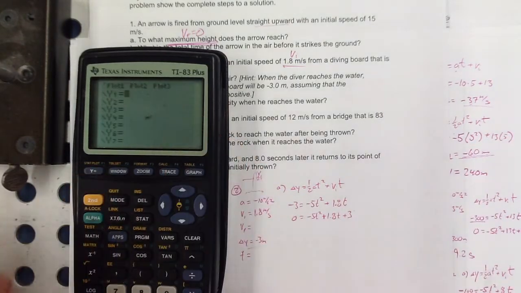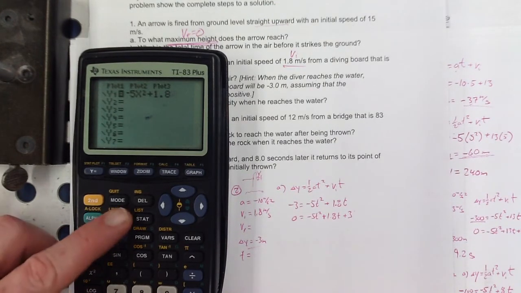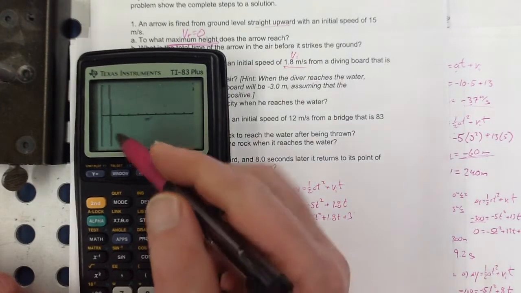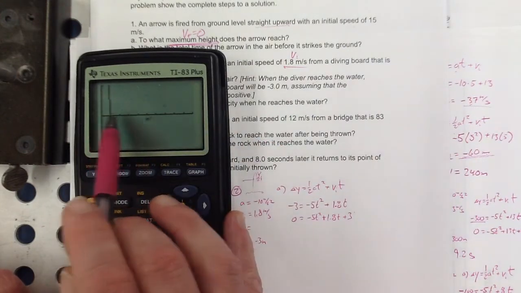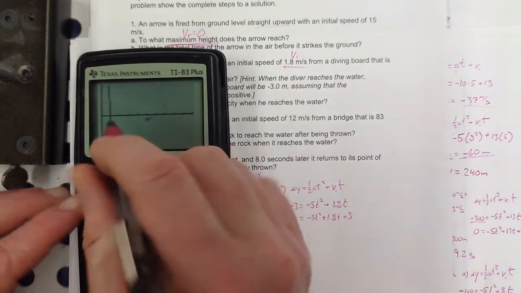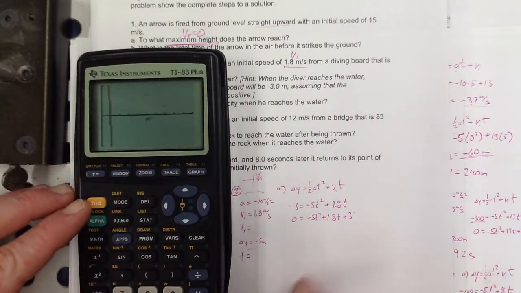All right, so let's see what we got. -5 squared plus 1.8x plus 3. There it is, right around 1 second. So I'm going to set the max and min to 0 and 2. It looks like it might be less than 1, but hard to tell here. So let's be safe and go from 0 to 2.